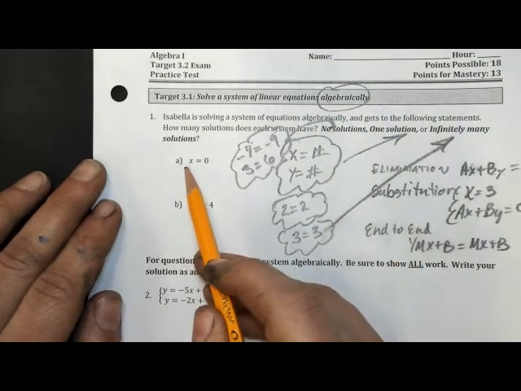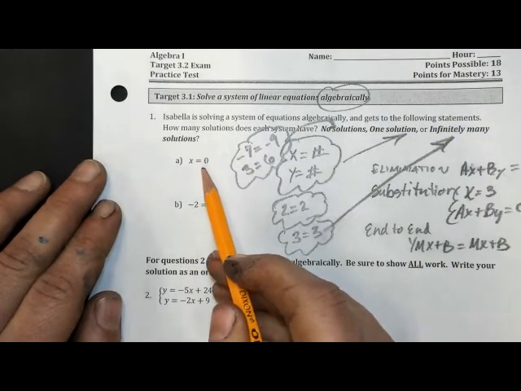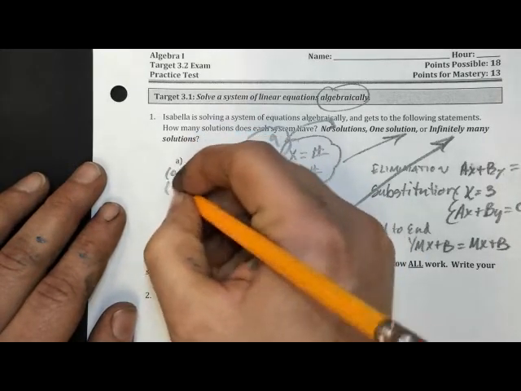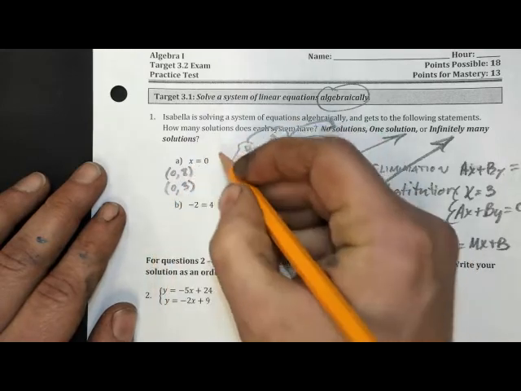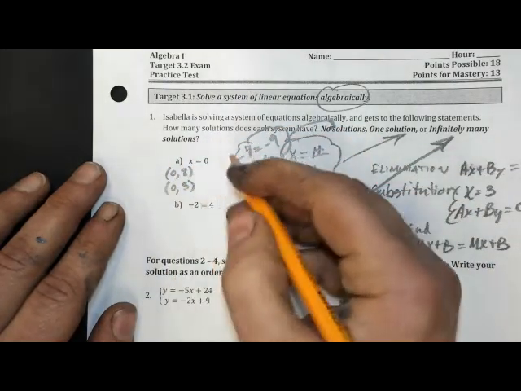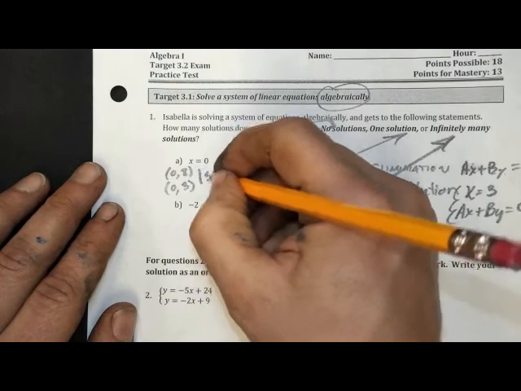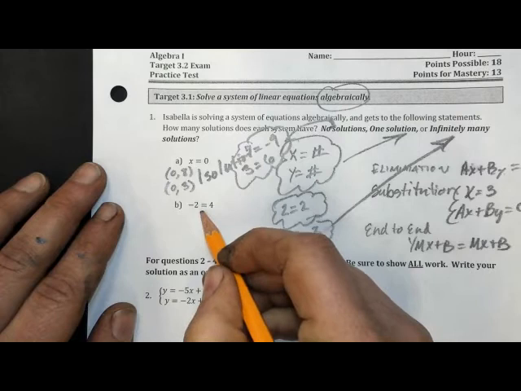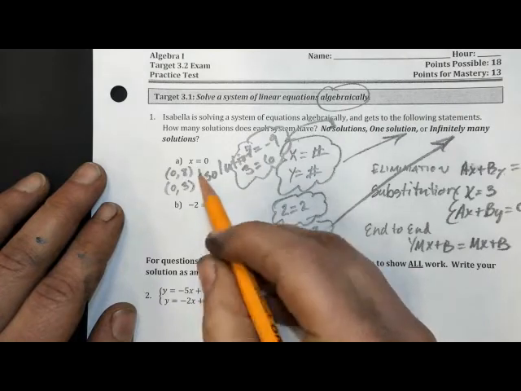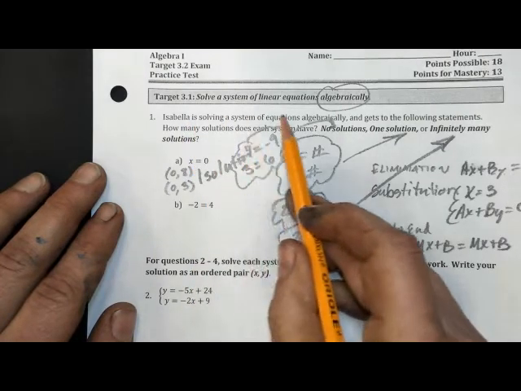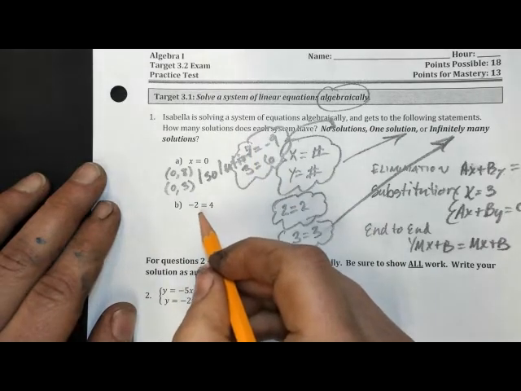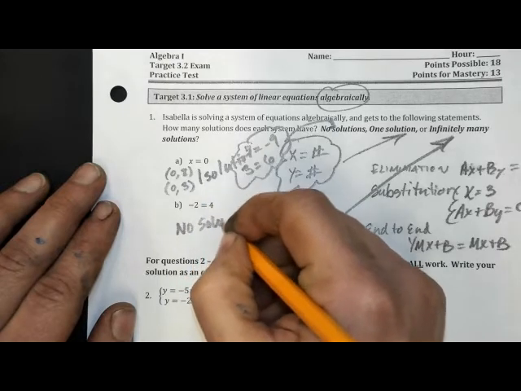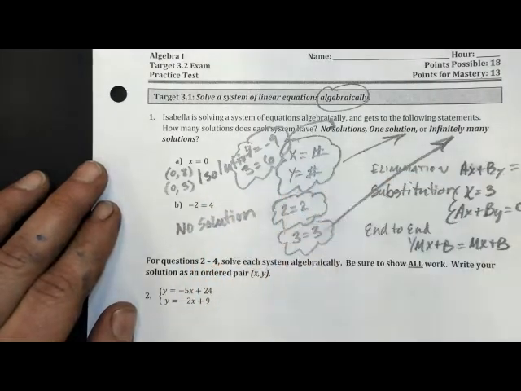So looking at this, can x equal 0? Well, sure it can. You could have lots of answers, like 0,8 could be an answer, or 0,3 could be an answer. So this represents one solution. But here we have a false statement. Here they've done some work. Isabella solved a system, and she came up with this. All the x's and y's canceled, and this false statement. Well, then there is no solution. These lines, if she graphed them, must be parallel.